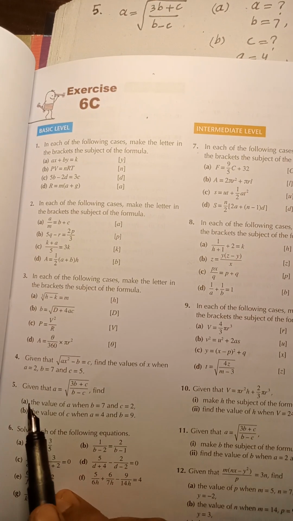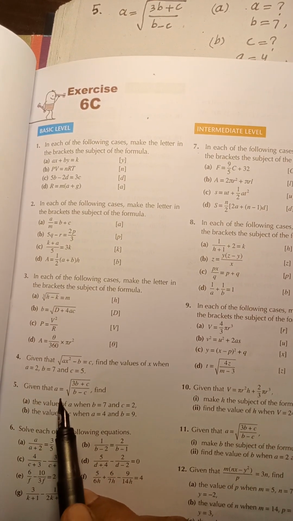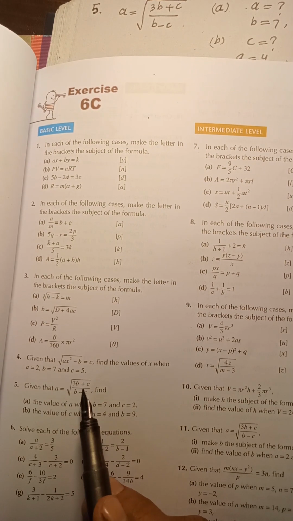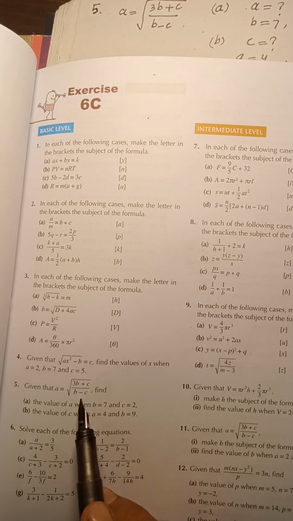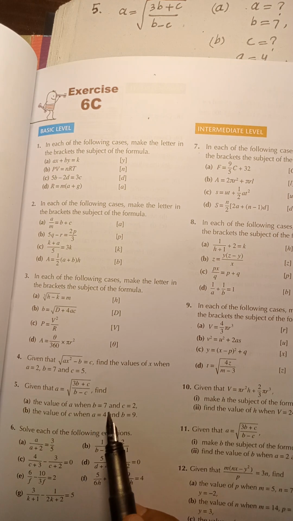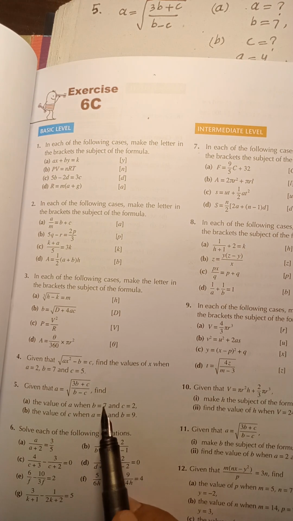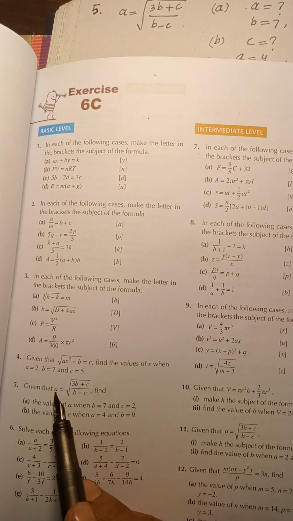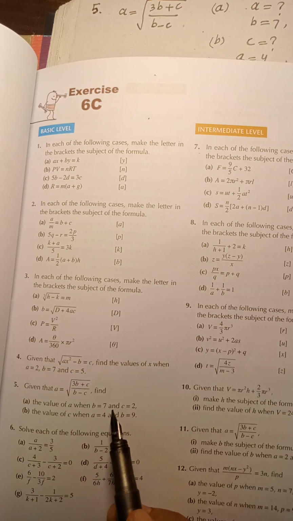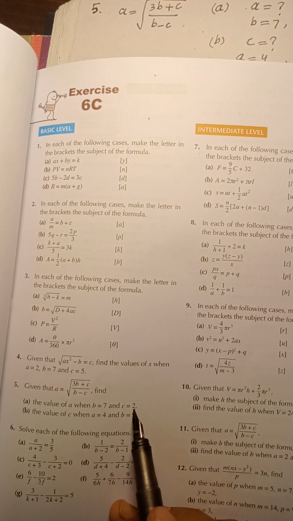Dear students, see question number 5. Given that A is equal to the square root of (3B plus C) over (B minus C). This is our equation and we have to find the value of A when B is 7 and C is 2. Firstly, we have to find the value of A, as A is the subject here, by putting the value of B as 7 and C as 2.